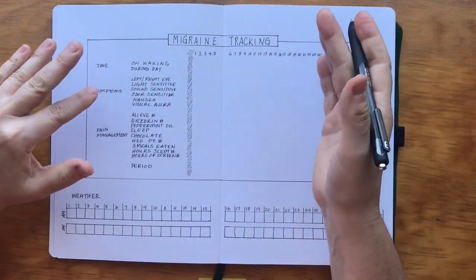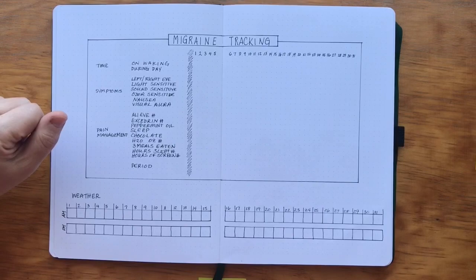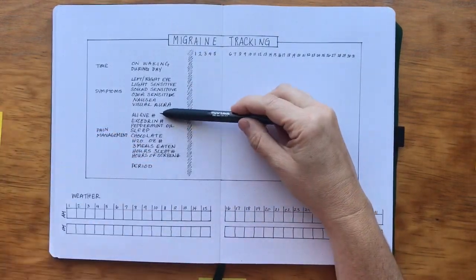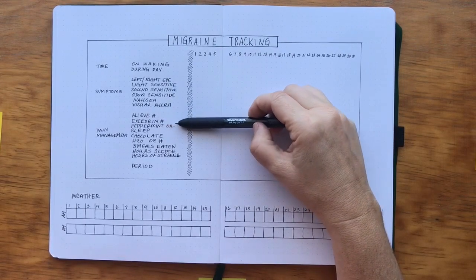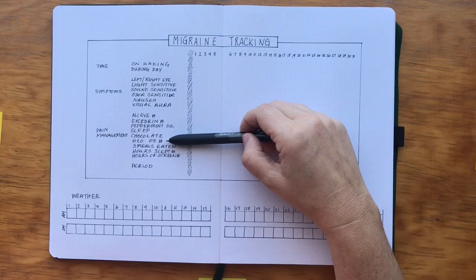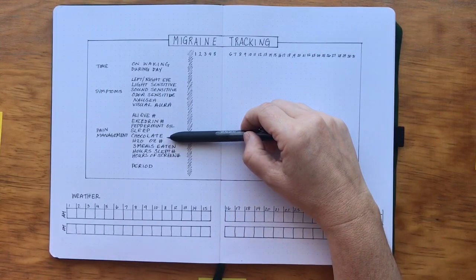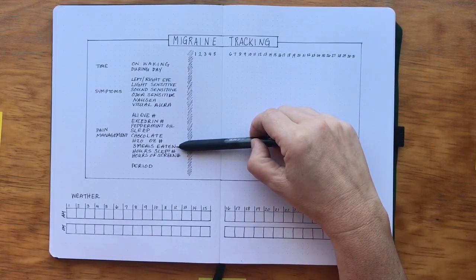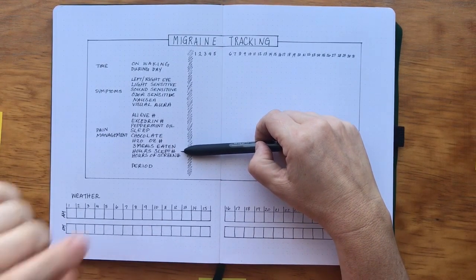Then I have pain management. I'm not on prescription medication. It's a bit too expensive. So I do Aleve, Excedrin for migraines, peppermint oil. Sometimes I sleep. I have discovered recently that dark chocolate actually can help. Making sure I've drunk enough water, I've eaten my 3 meals a day, and how many hours I slept.